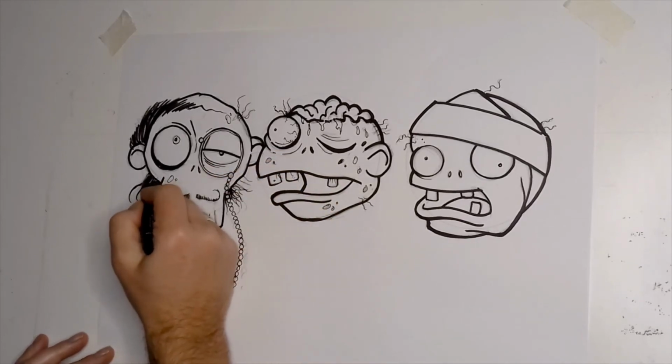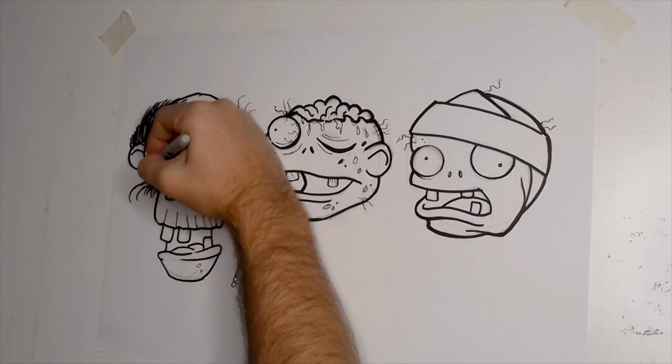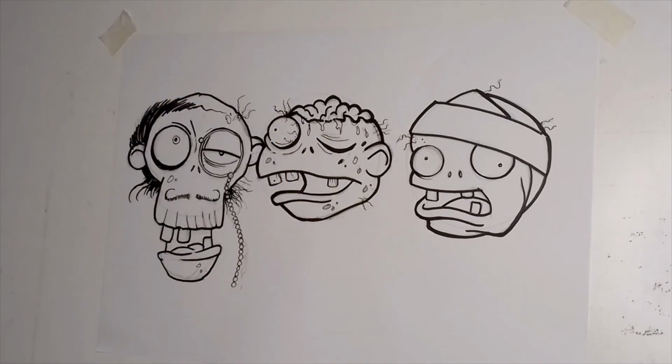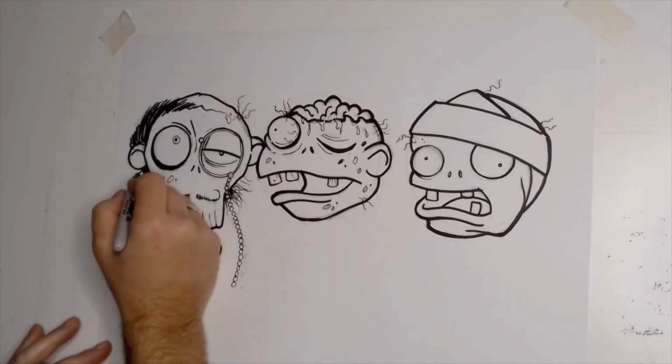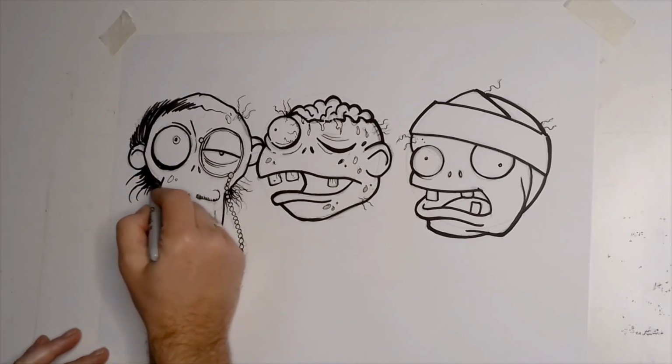So obviously when you get it to this point, you can keep going with the detail. You can put blemishes on the skin and spots and anything else that you fancy, or just call it quits at that point.